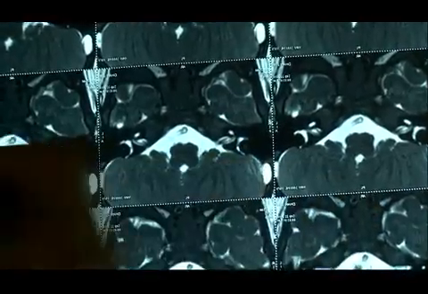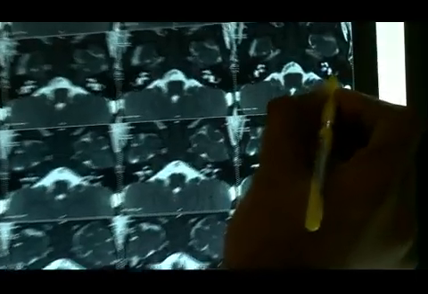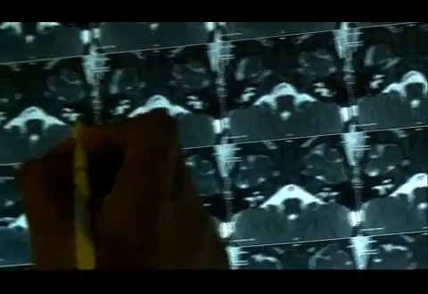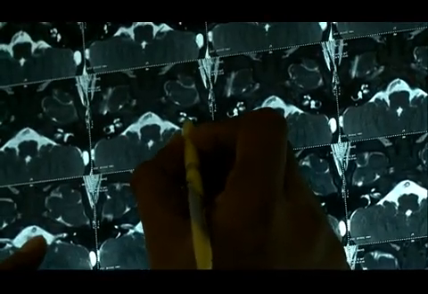This is the semicircular canal. This is the posterior semicircular canal at this level. This is the vestibule. This is the lateral canal. Can you see? Yes. See the ring of the lateral canal and the vestibule.